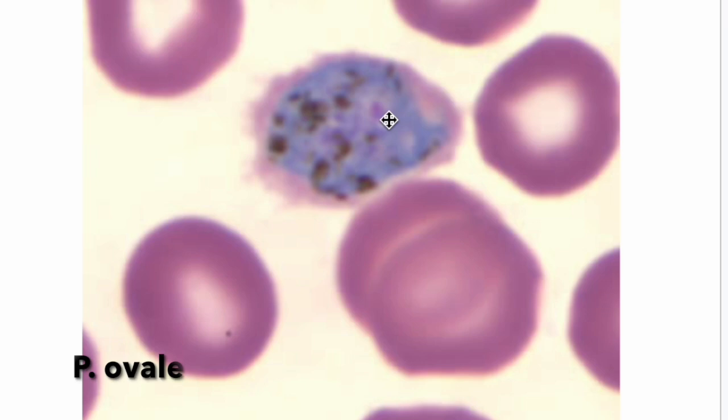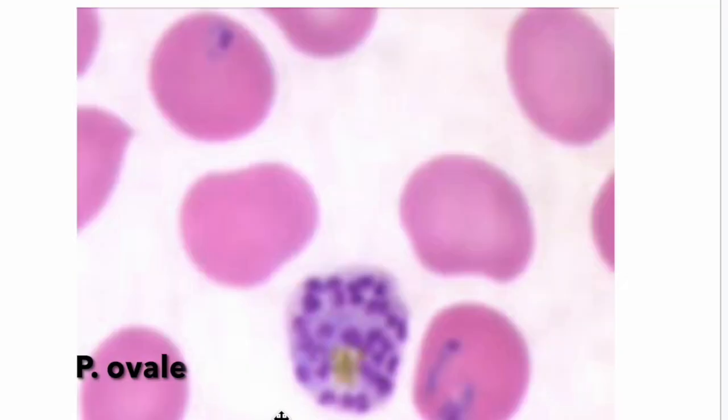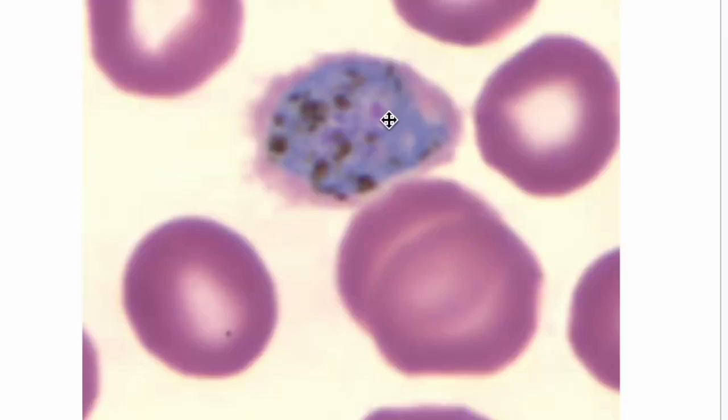But what you can see with this image is that it is smaller because this is a thin smear. And if you remember the P. falciparum schizonts, they were larger, and these ones are slightly smaller. So for ovale, I think the feature is that they're smaller.